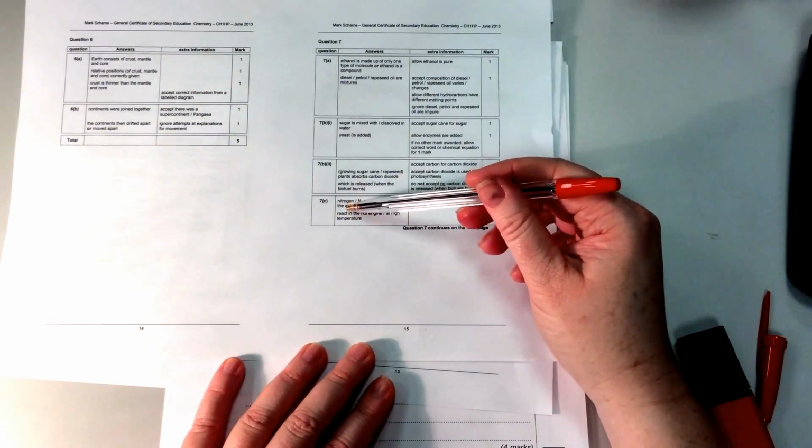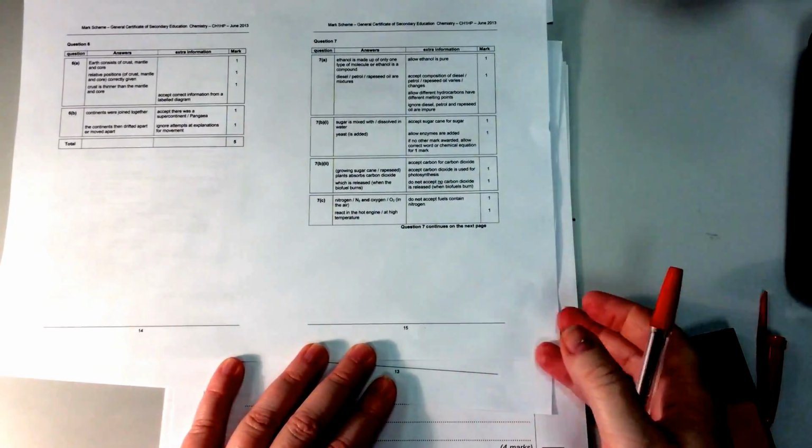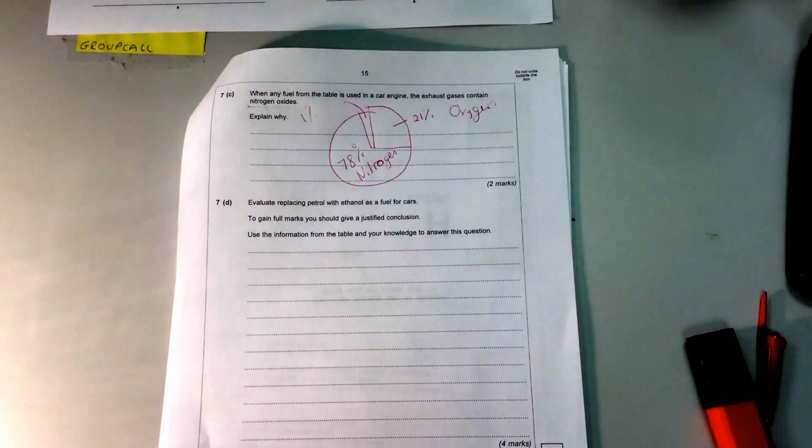The nitrogen and the oxygen in the air react with the hot engine at high temperatures, and there are the marks for this one. Fuels don't contain nitrogen. Right, the last question.